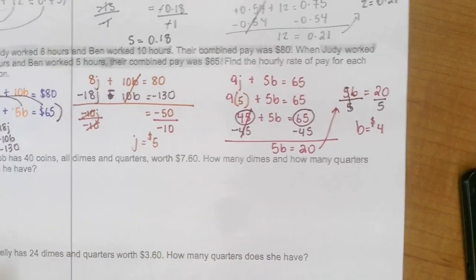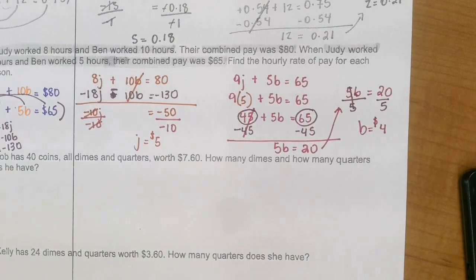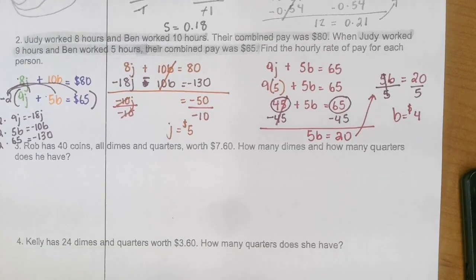This is a great example. This is a very practical example showing how students always say that we don't use math. I don't see how I use math in real life. You're always using math, you just don't know that you are. And this is a practical way of seeing it.